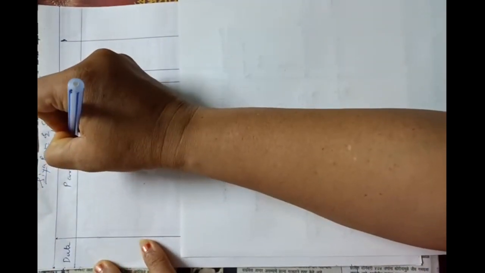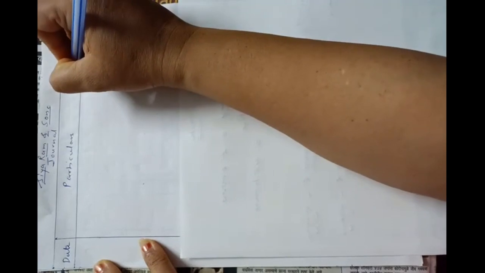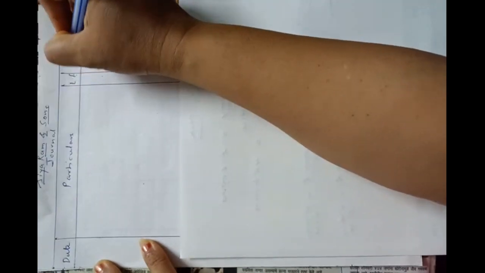Let's pass the journal entries. These are the columns of journal: date, particulars, LF, that is ledger folio, debit amount and credit amount. Okay, now we have to pass journal entries directly in journal.